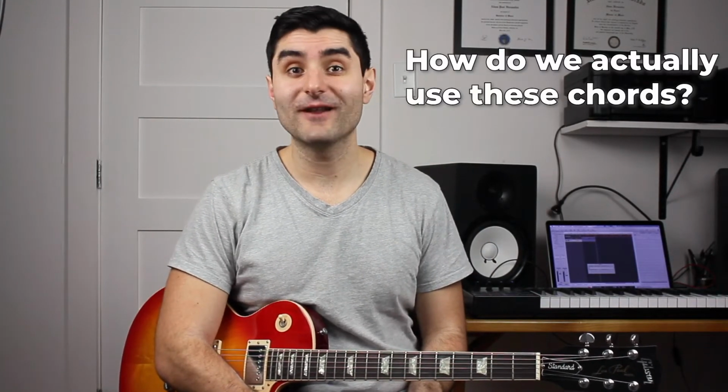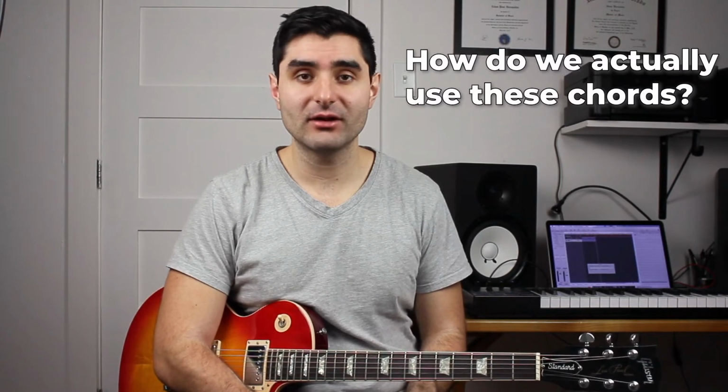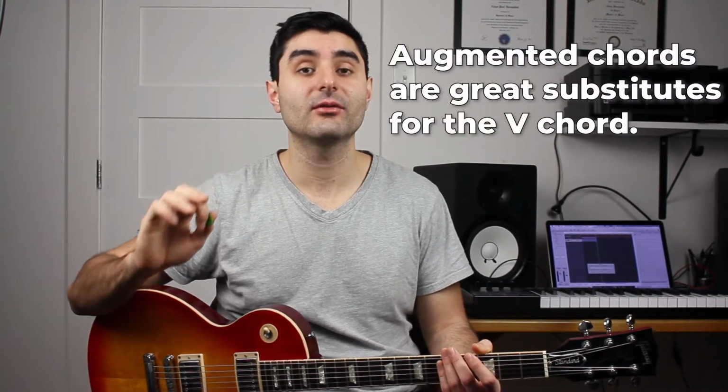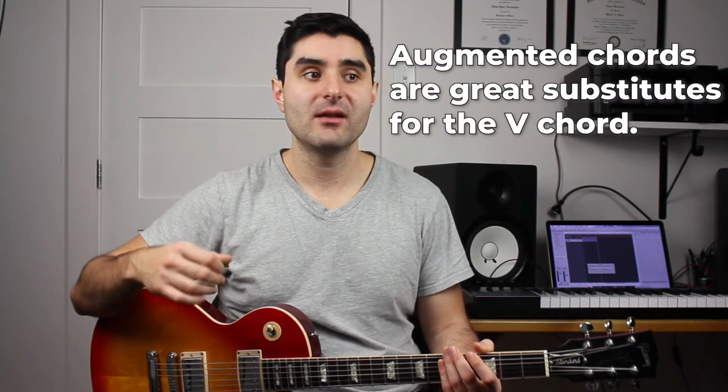So let's talk a little bit now about how to use augmented triads, where you're going to find them in different chord progressions, and how to solo with them a little bit. Augmented triads, in my experience, are generally used as substitutes for major chords, and specifically they're used as substitutes for the 5 chord in a progression.